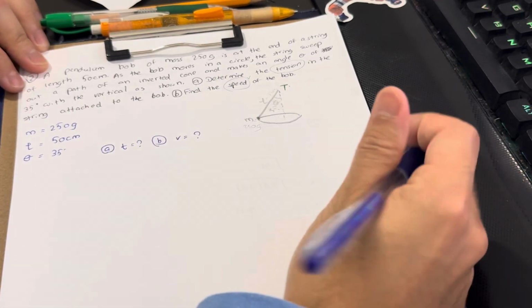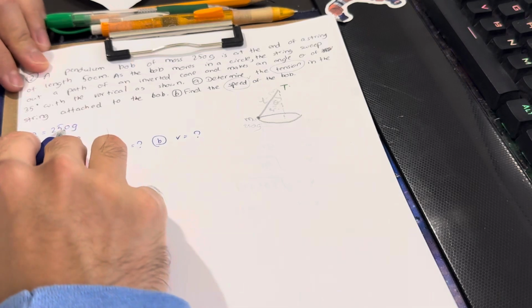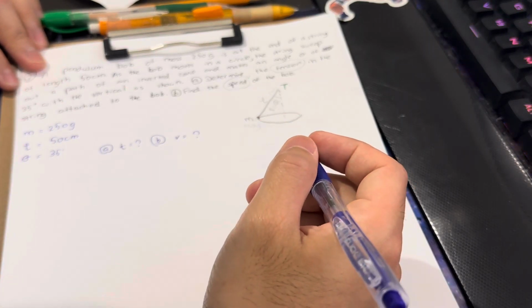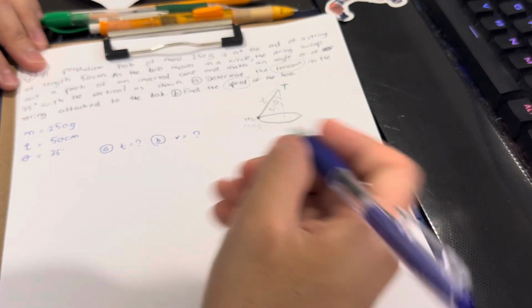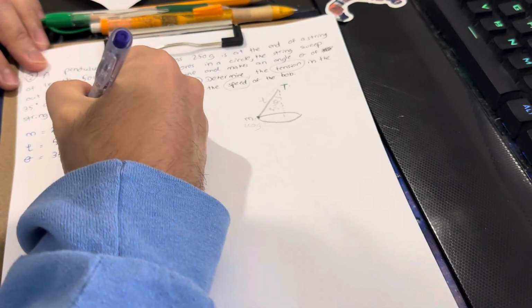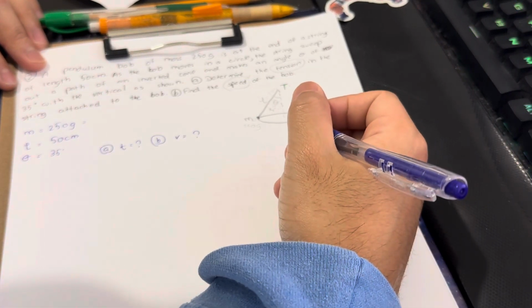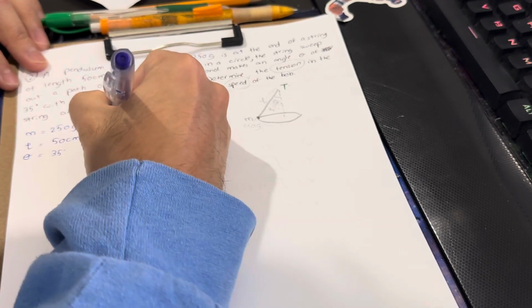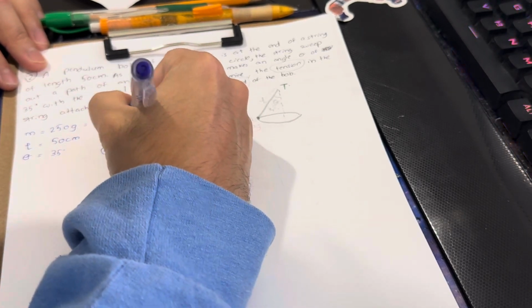Before we start, we have to look at the unit of the mass. In physics, we always use kilogram, so most of the time you have to convert gram to kilogram. So gram to kilogram is times 10 to the power minus 3.